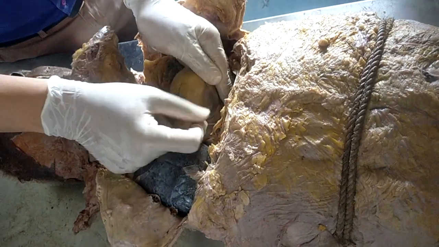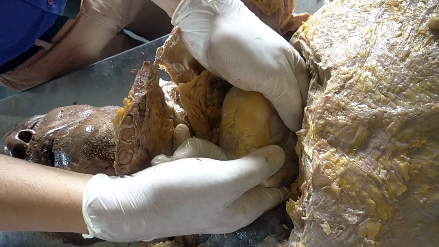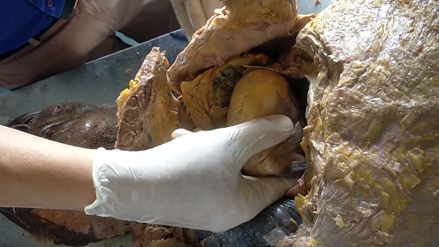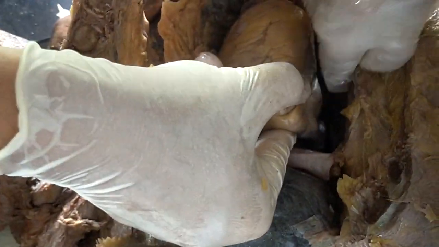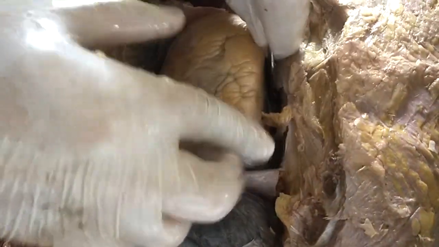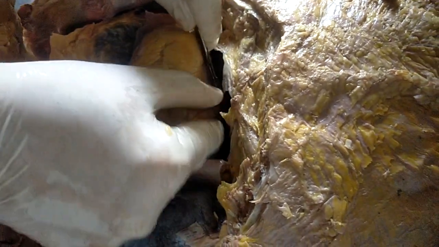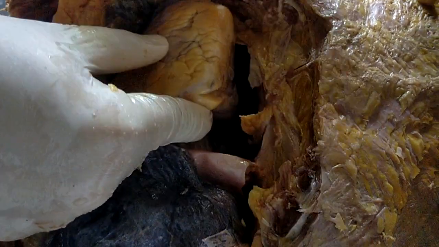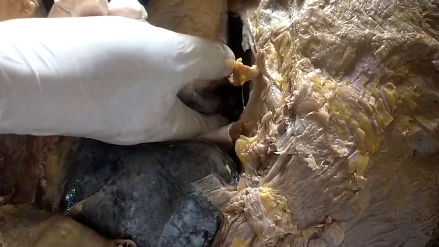Now on the lower side, here it has the opening in the right atrium of the heart, that is of the inferior vena cava. Now let us cut this inferior vena cava. I am cutting the inferior vena cava. The vena caval opening, inferior vena caval opening, it is in the diaphragm. It is situated at the level of T8 thoracic vertebra.